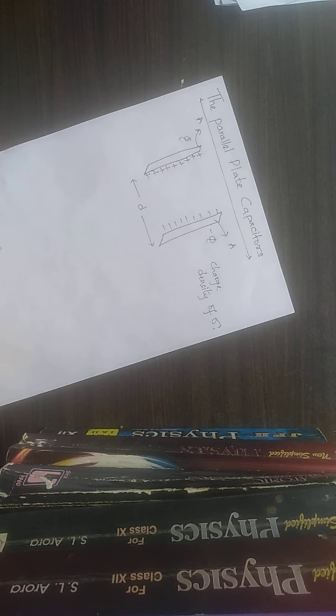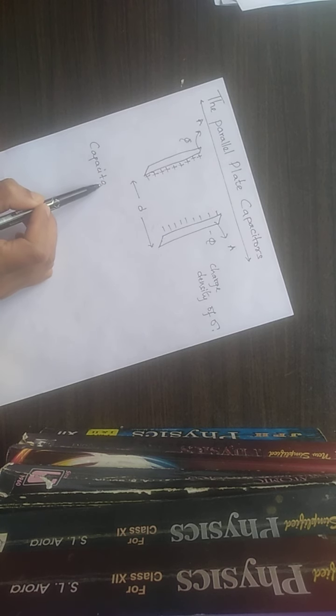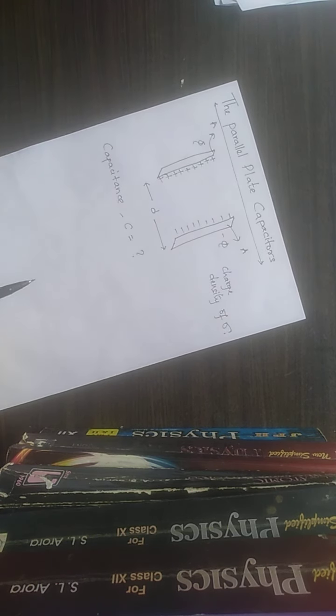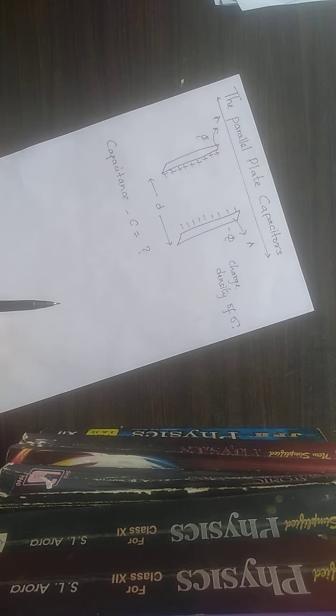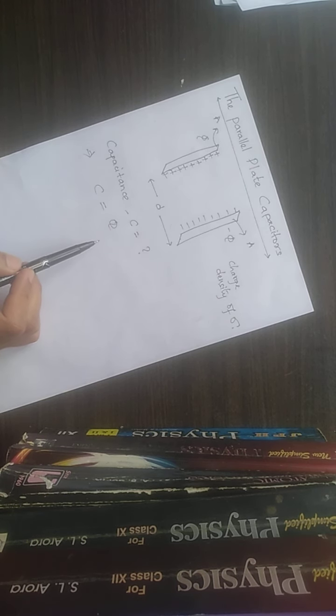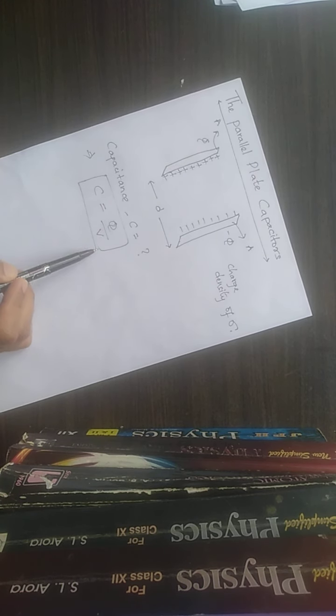For this capacitor, our sole intention is to find the capacitance by a known formula: capacitance of a capacitor is the charge on one of the conductors divided by the potential difference V between the plates.